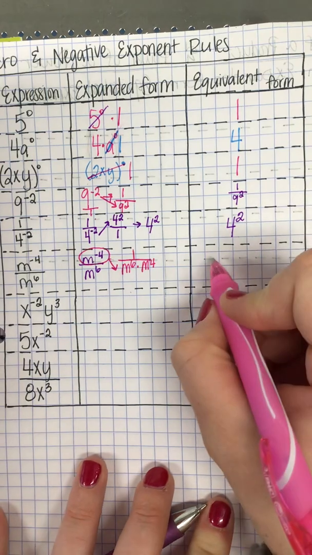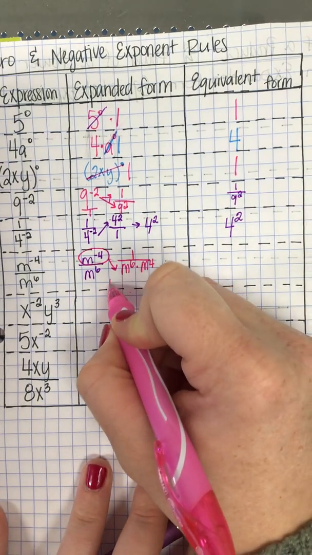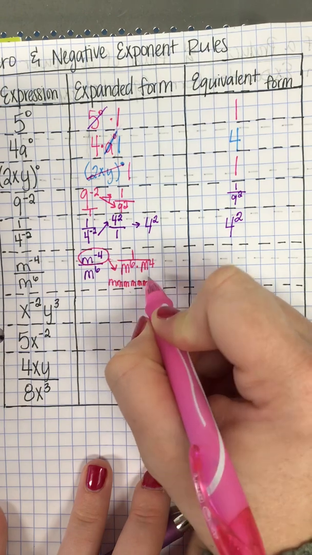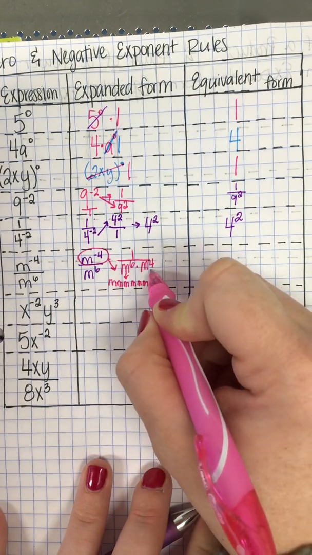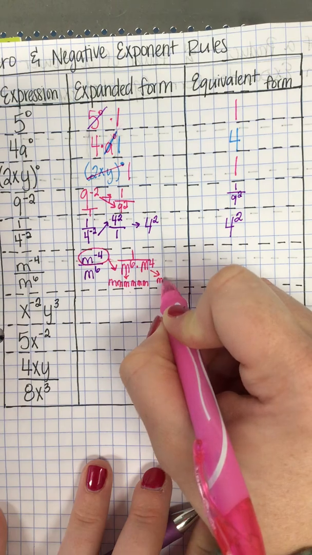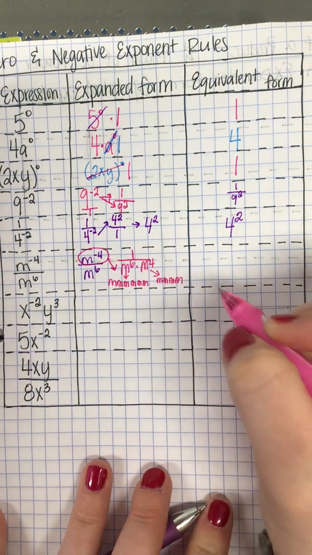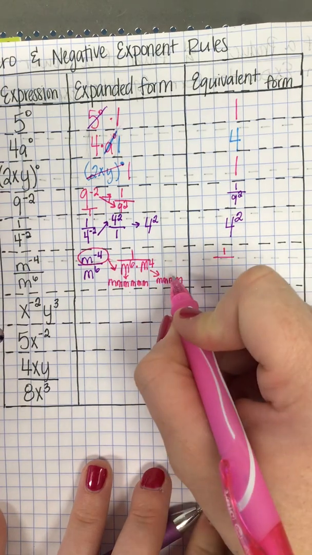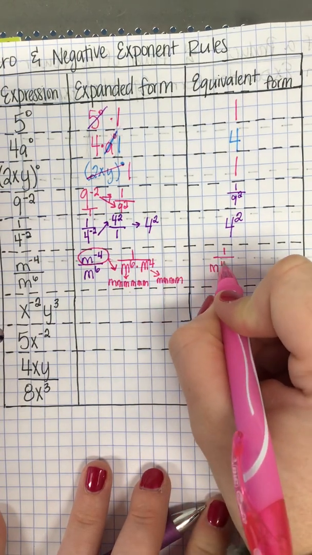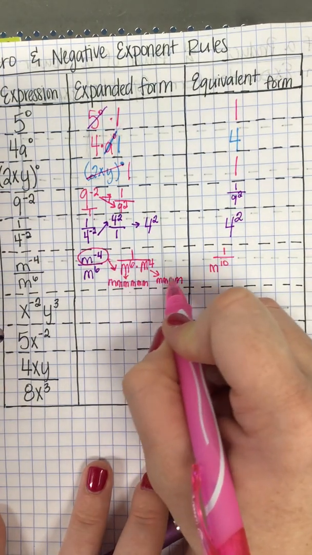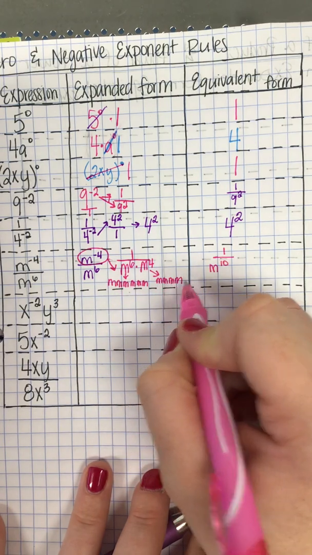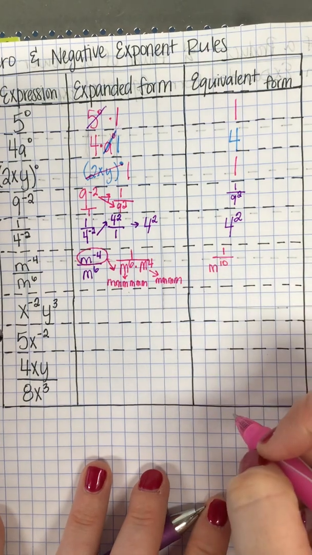Okay? Now let's go ahead and expand it out. So we have 1, 2, 3, 4, 5, 6. And then we have 1, 2, 3, 4. So I have 6 plus 4, which is m to the 10th. Or if you count them all expanded out, 1, 2, 3, 4, 5, 6, 7, 8, 9, 10. So that would be our answer.